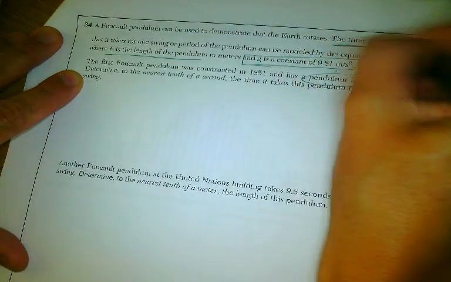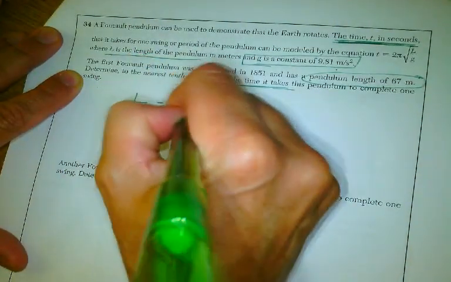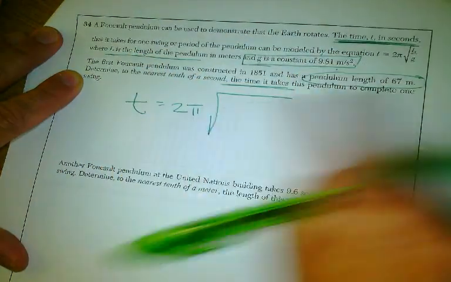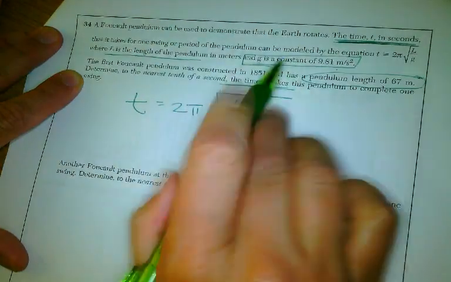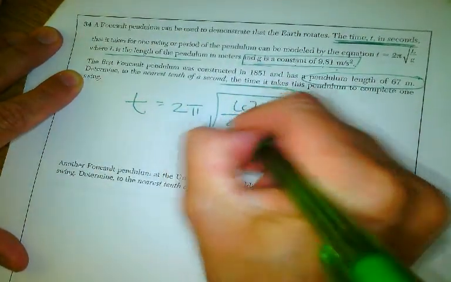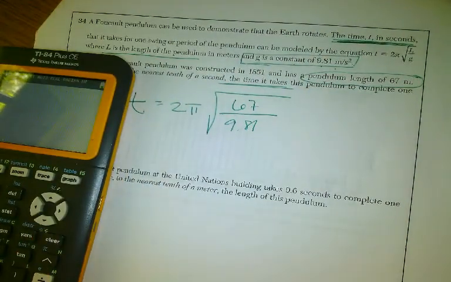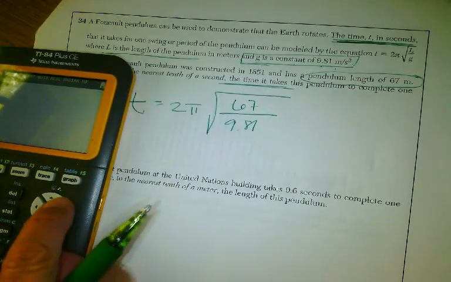The time t in seconds. So you're determining the time it takes. You are finding t, which means I should know everybody else. They just told me L is 67, and they said G is a constant 9.81. It is always 9.81. I'm not sure why they're asking us just to plug this into our calculator. It's like they ran out of questions to ask.